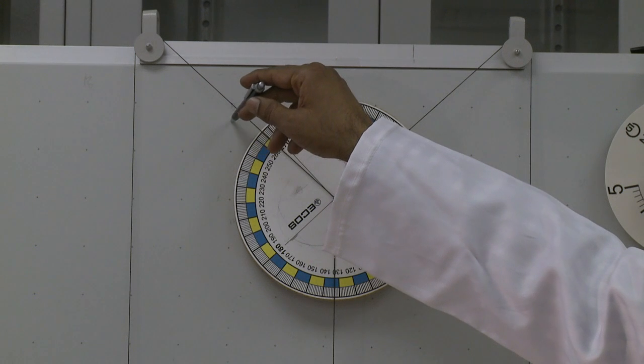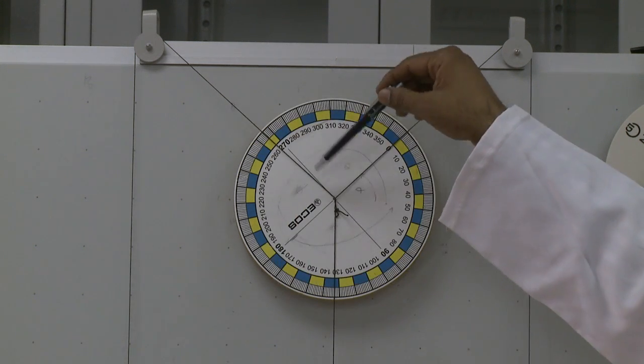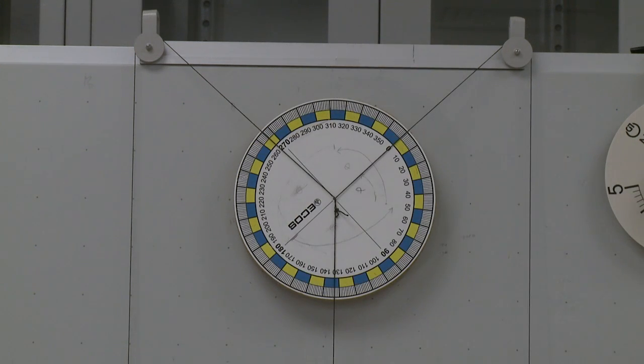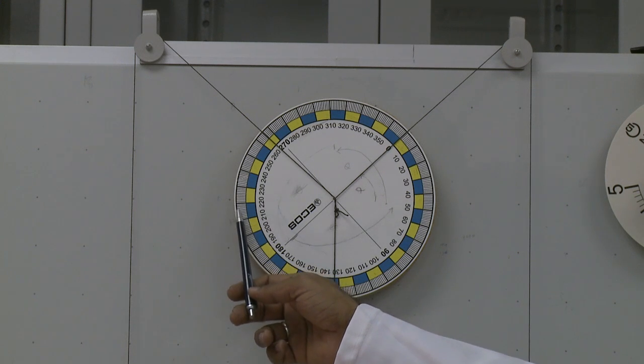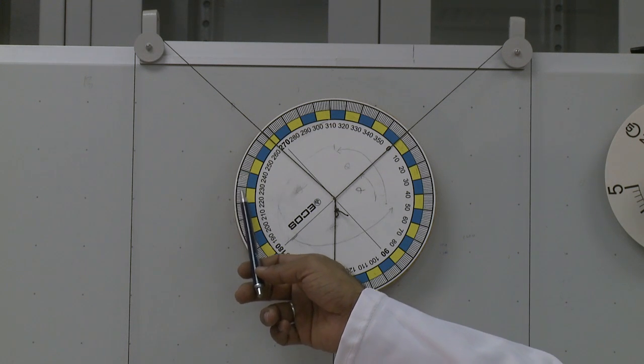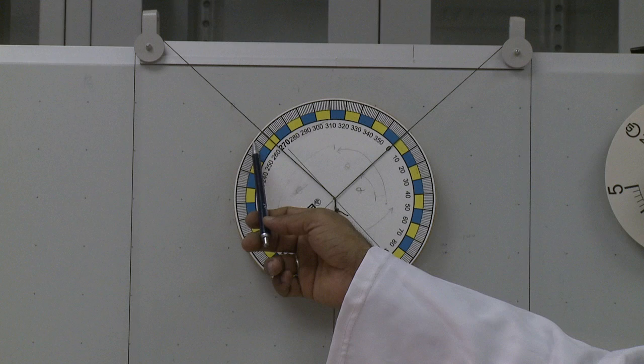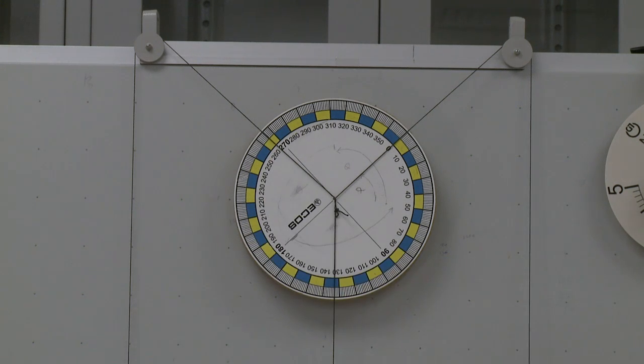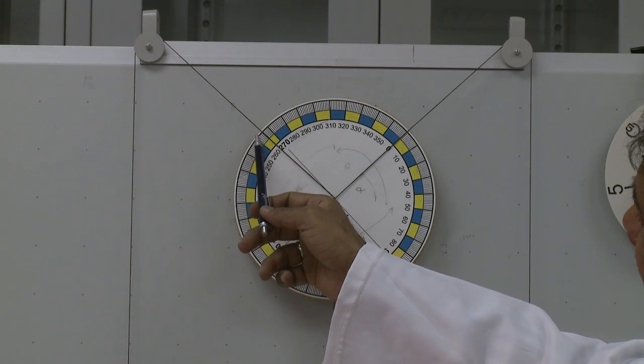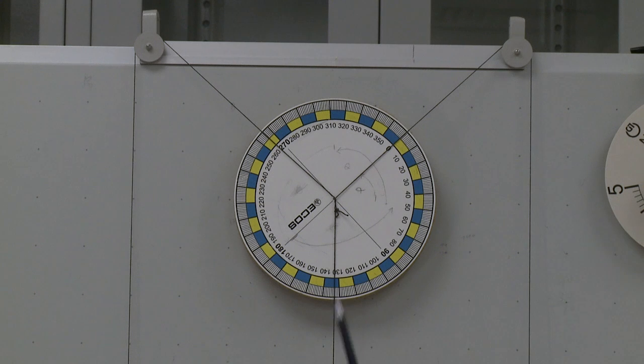Then from this R dash thread to the B, thread B gives you the phi angle. So I am going to measure this. This is starting at near about 7, then 10, 20, 30, 40, 50, 60, 70, 80, 90, 100, 110, 120, and then 1, 2, 3, 4, 5, 5 plus 7, 12.